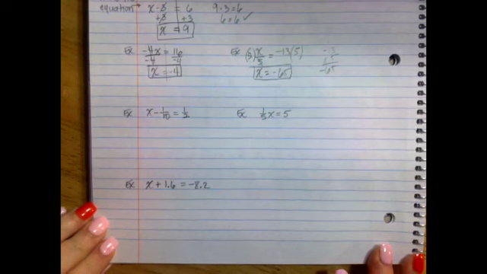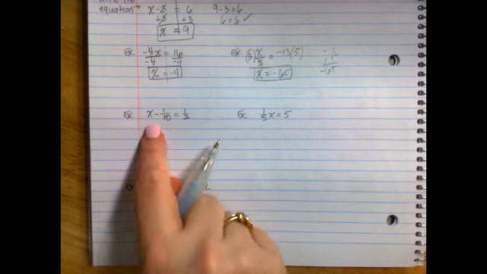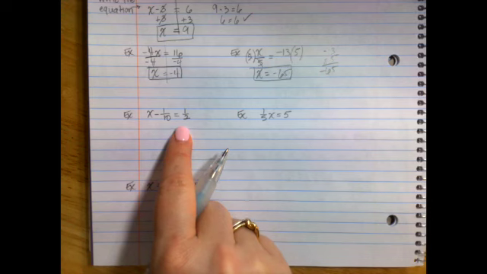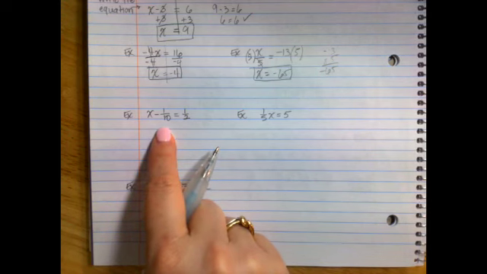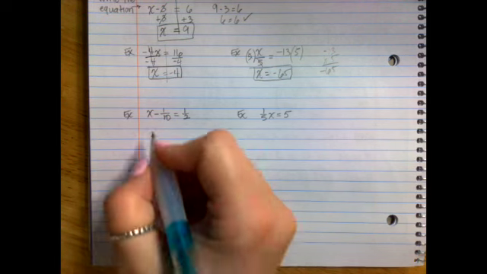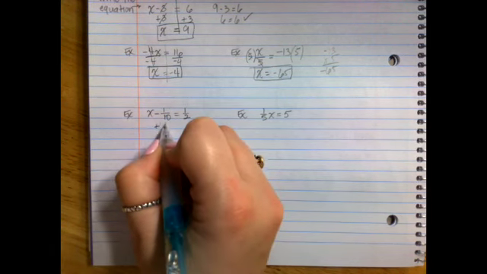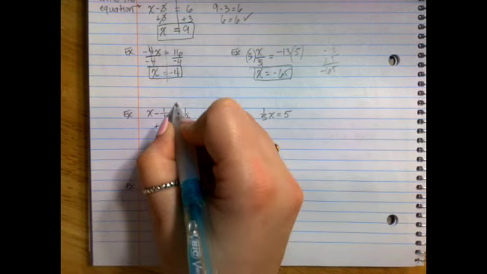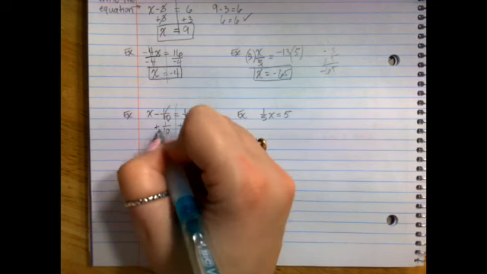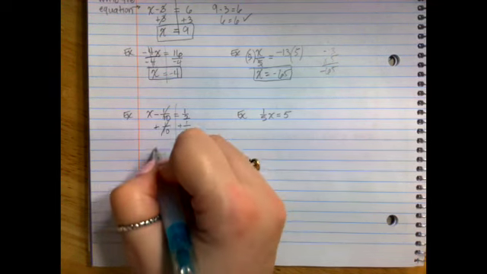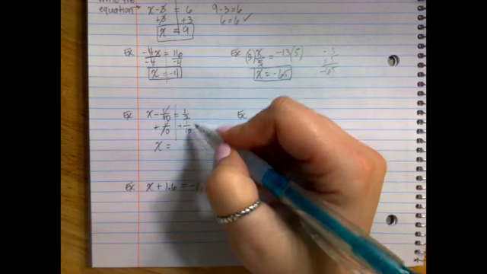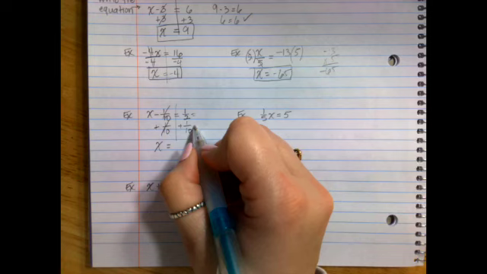Moving on down here: x minus 1/10 is equal to 1/2. They could throw fractions in there. So we will do the opposite, which means I will now add 1/10 to both sides of my equal sign. Those cancel. I have isolated the x. Now, because these are fractions, I need to find common denominators.